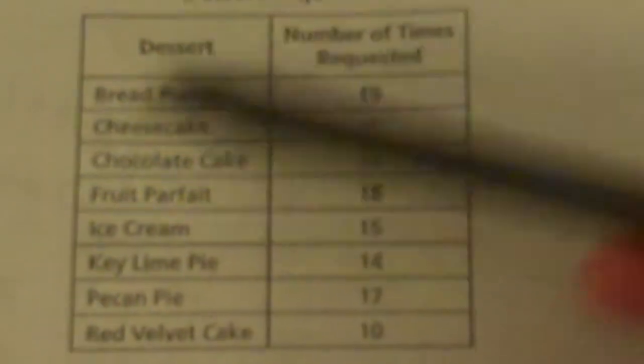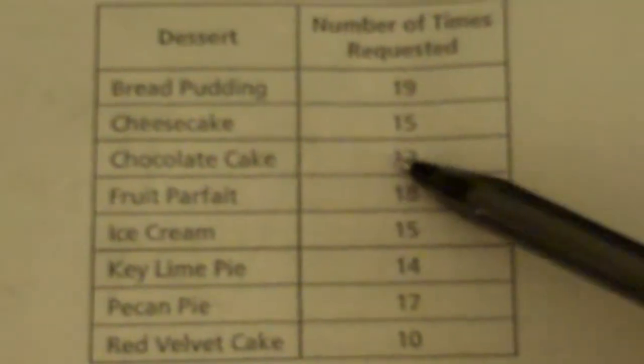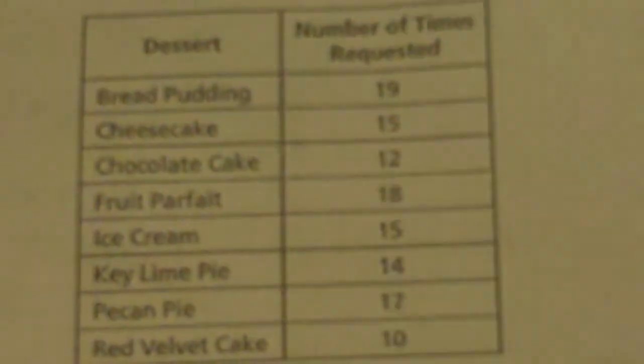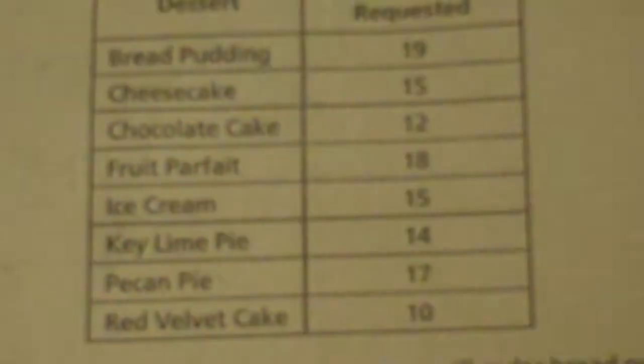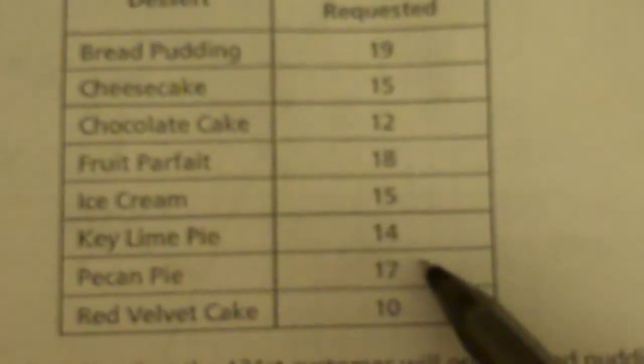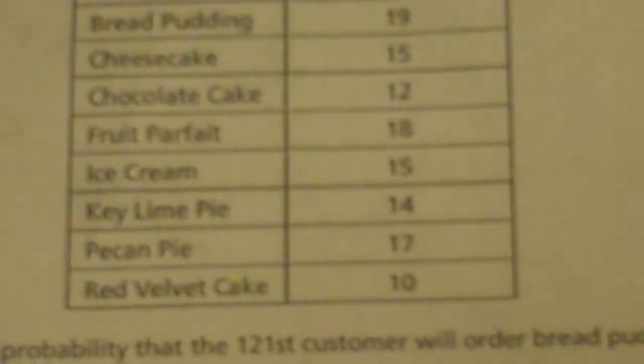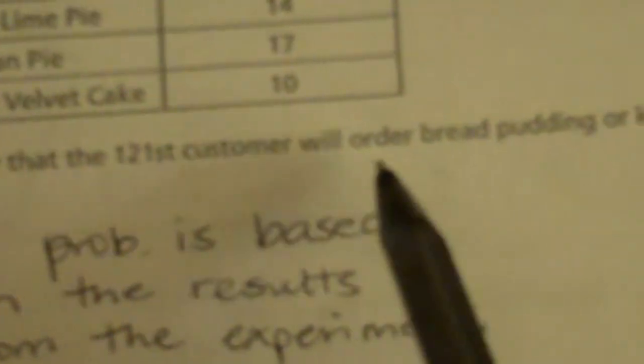Alright, so here we have a table. This one's on probability. We have this table of data based on the experiment that they did. So we have to use this. This is called experimental probability. So we use these results to determine the probability for whatever scenario they're going to ask us about. In this particular one, they want to know the probability that the very next customer will order bread pudding or key lime.